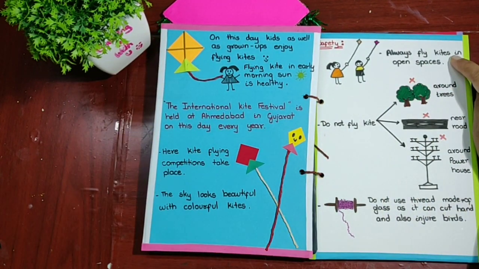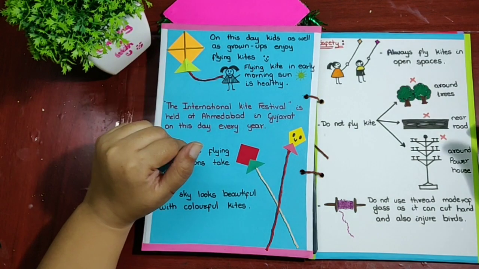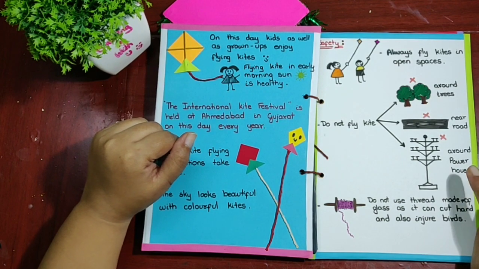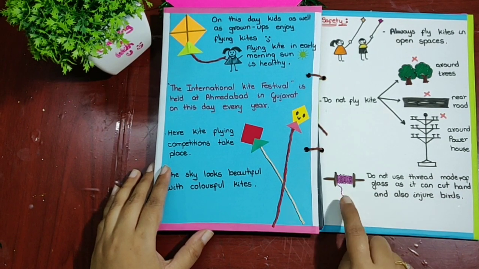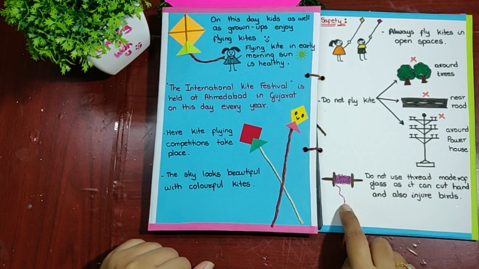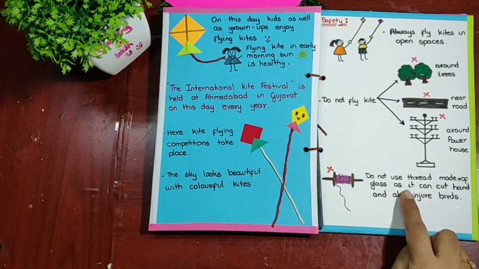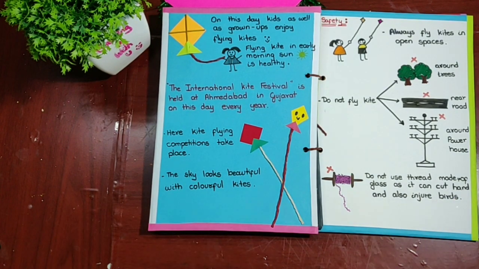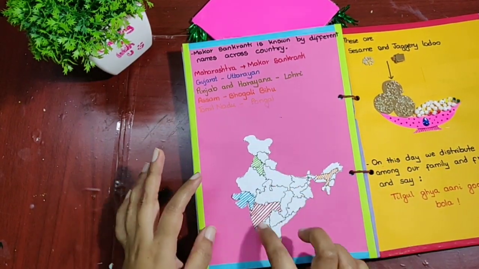The first is always fly kites in open spaces. So do not fly kites around the trees because they may get tangled in the trees. Do not fly near the road because it can cause accidents, and also not around the powerhouses. There's also one more thing, that do not use thread made up of glass powder. Here I have shown the spool with a thread and some spikes on it to show that this is made up of glass powder. Let me put a cross. Yes. So do not use thread made up of glass powder, as it can injure your hand and it can also injure the birds.